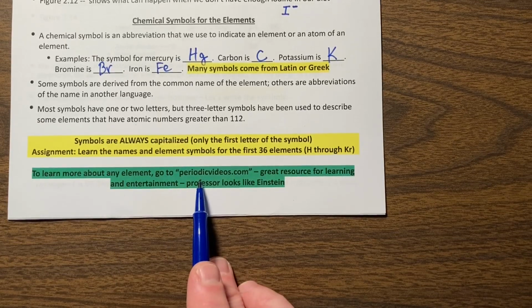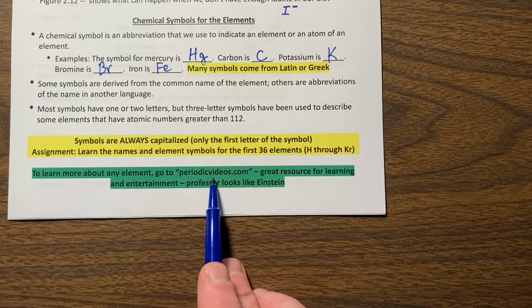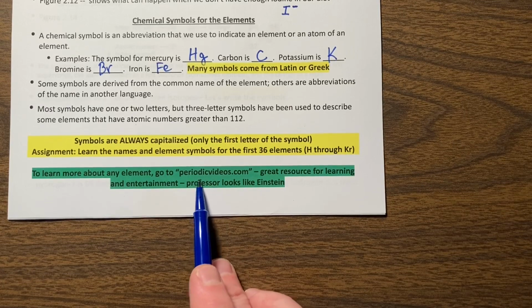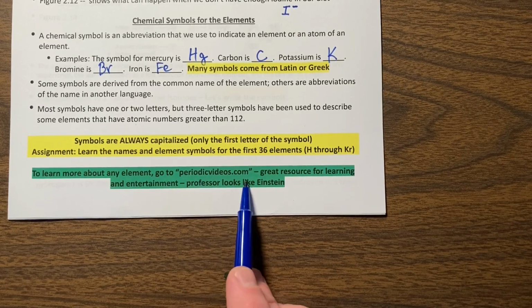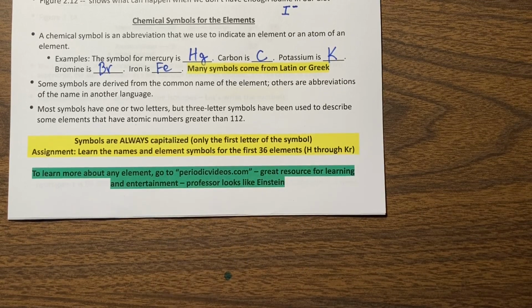So again, to learn more about any element, I really encourage you, just for entertainment purposes, to go to periodicvideos.com, and it's really a great resource for learning about all these different elements. The professor looks like Albert Einstein. So I hope you've already gone to check that out, but look at elements like mercury and potassium and fluorine. Those videos, those are the ones I can think of that are pretty entertaining.